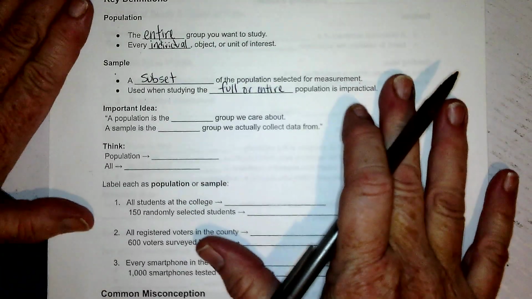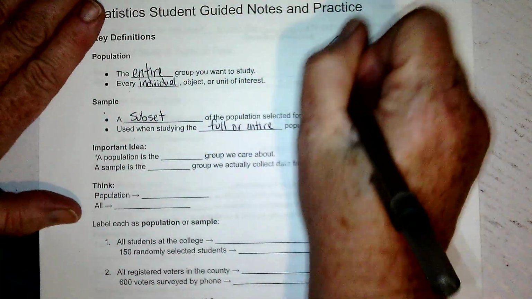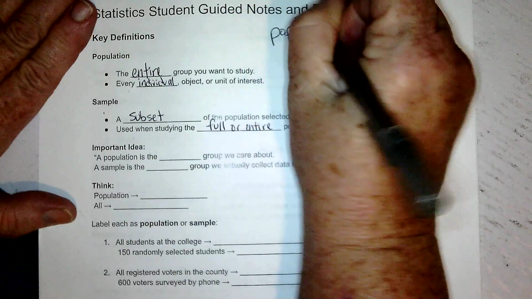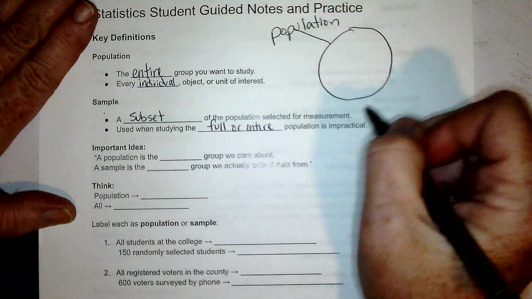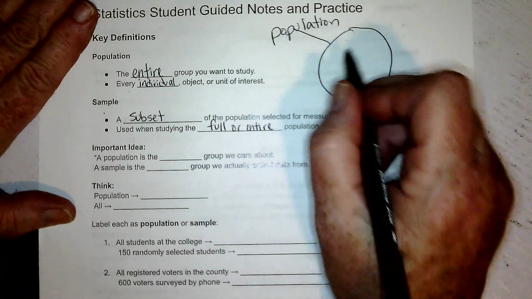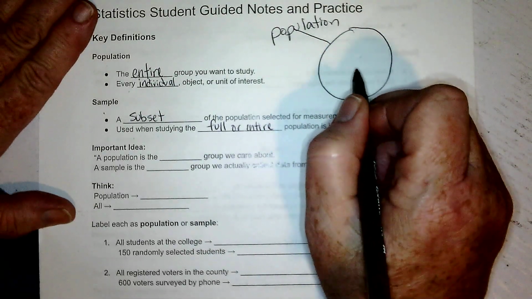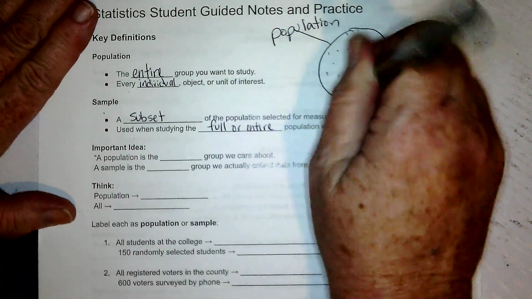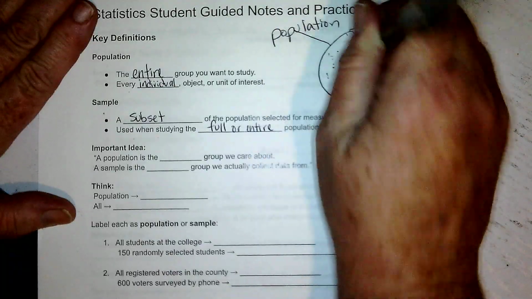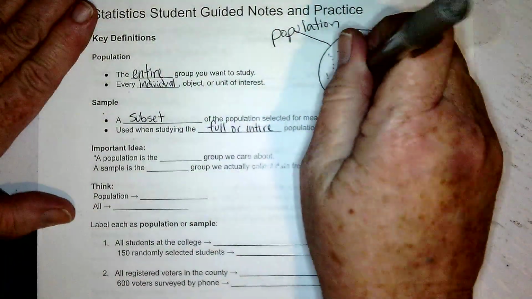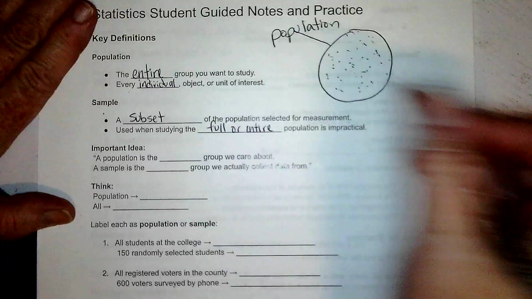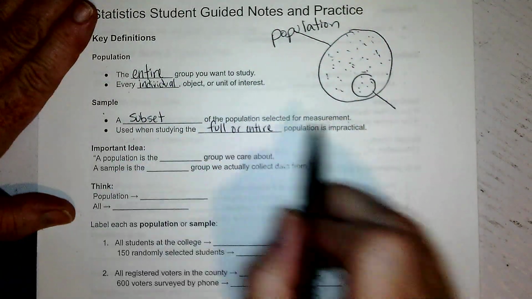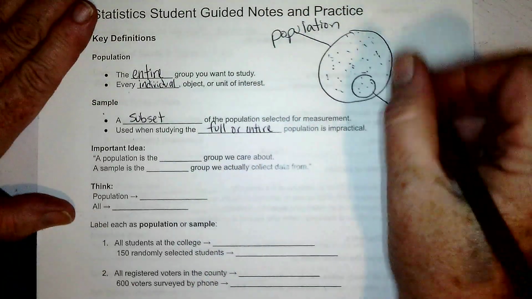Okay, so this is the way I like to think of it. Pretend like this is our population, and we'll just use JCC students. Inside of this bubble is every single JCC student. I'm just going to do some dots that are not going to be near enough to cover every student in our population. However, a subset, a sample of the population, is just a small portion of the population.